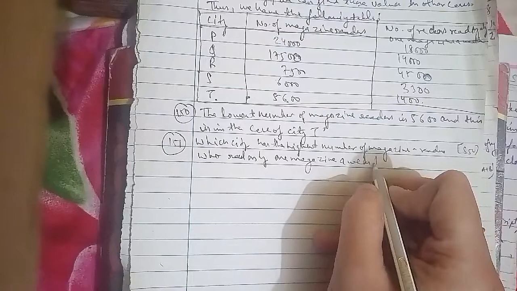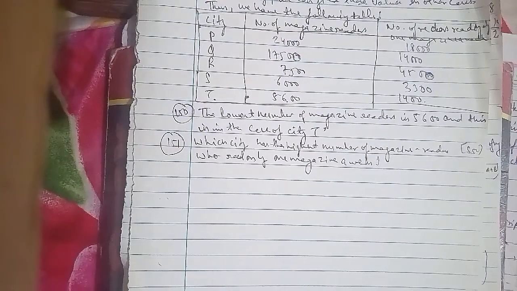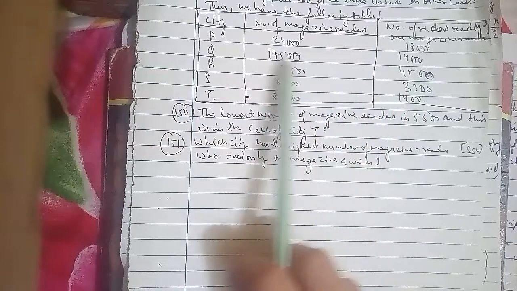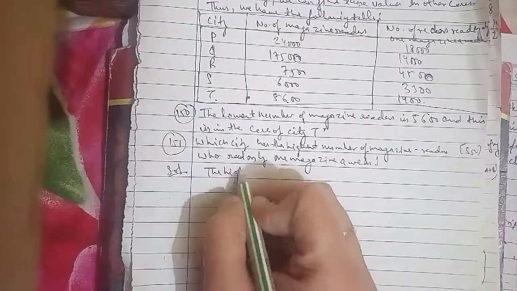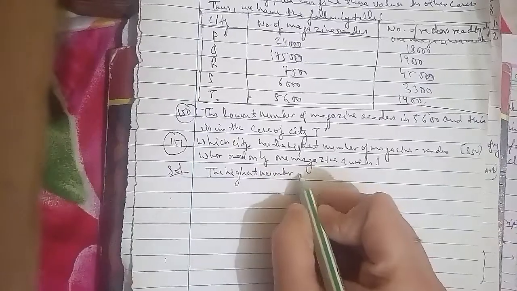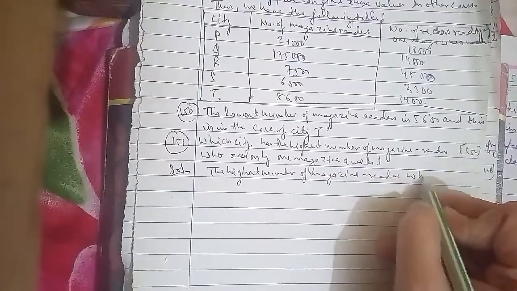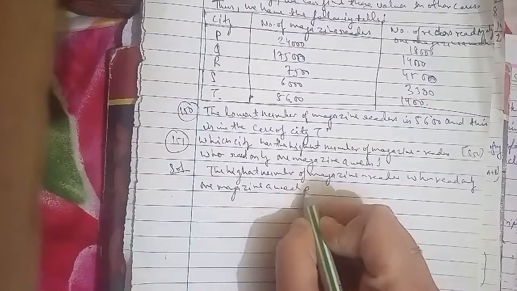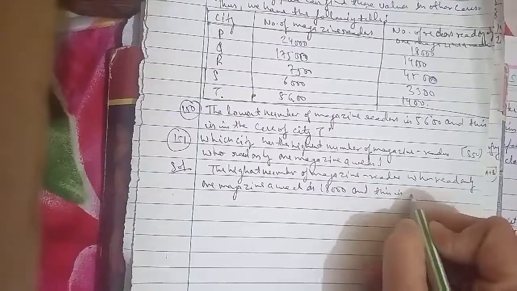For that, the highest number of magazine readers who read only one magazine a week is your 18,000, and that is the case of the city P. So the answer for this is: the highest number of magazine readers who read only one magazine a week is 18,000, and this is in the case of city P.